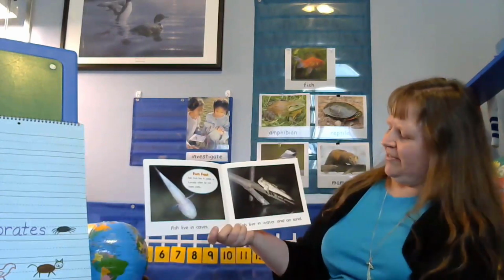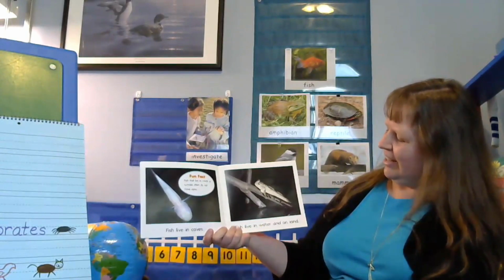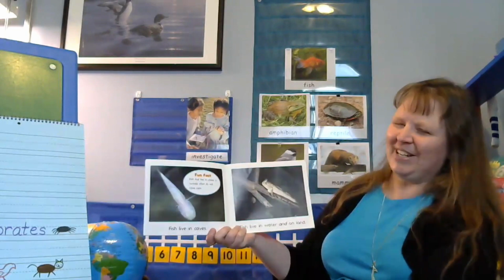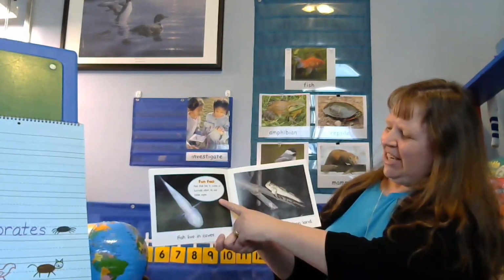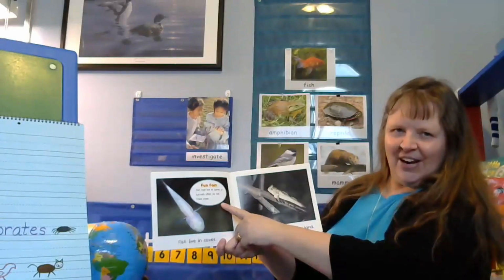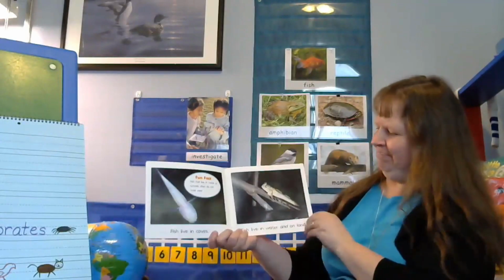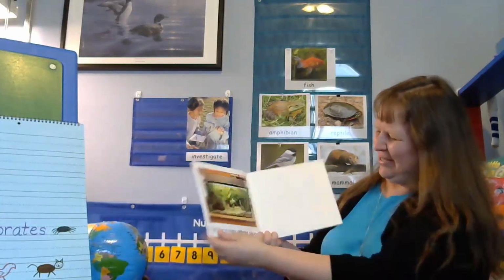Fish live in caves. Fish live in water and on land. Not very many kinds of fish can do that, but there are some. It says fish that live in caves or tunnels often do not have eyes. Isn't that fascinating? Fish live in many different places. Doesn't that look kind of like our fish tank at school?